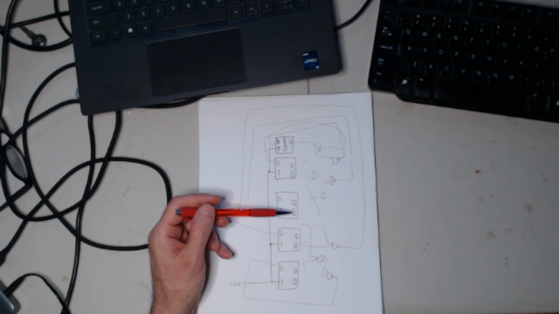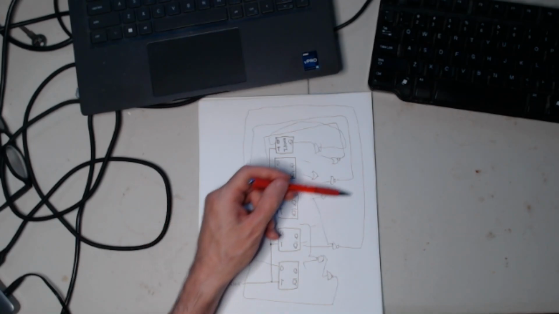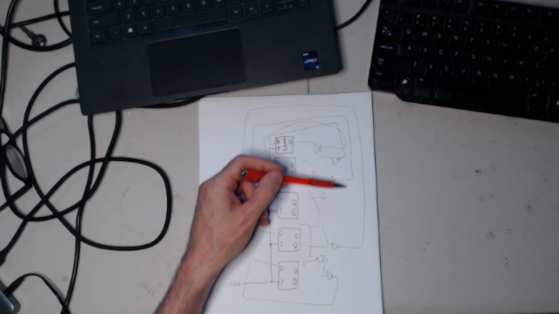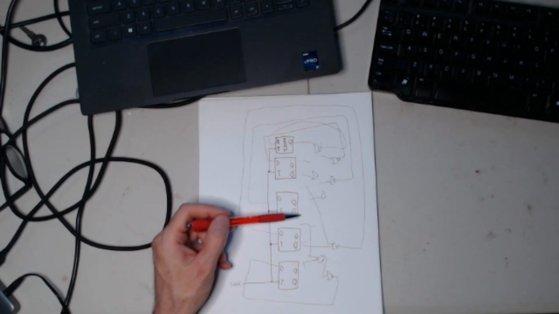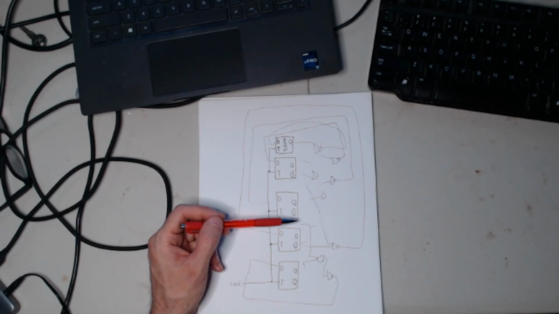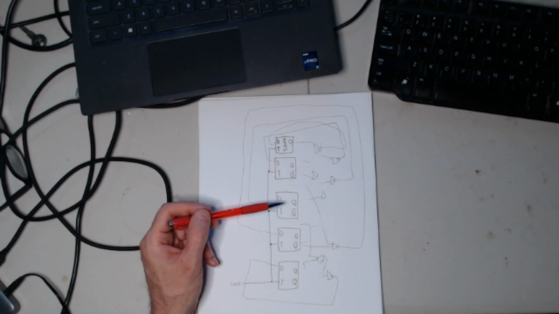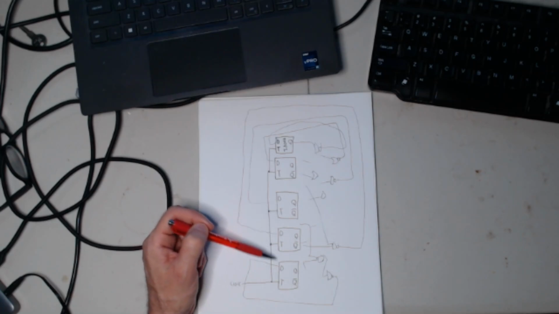So one thing with this design is that some of these paths might have more logic gates than others, and it takes longer for the signals to get around. And you just have to say, well, okay, I'm just going to do this worst case timing.